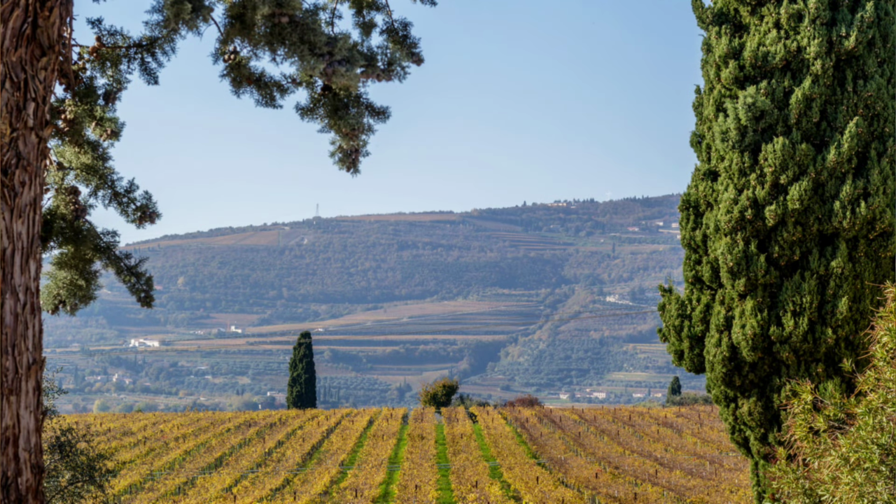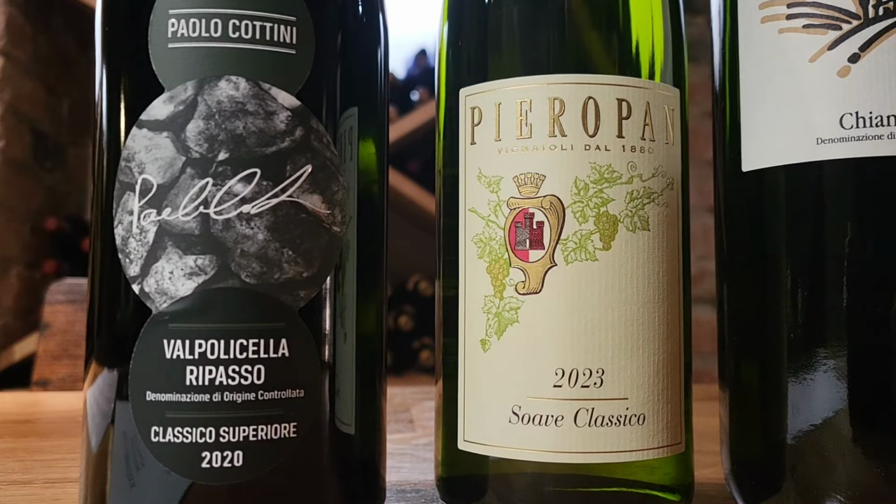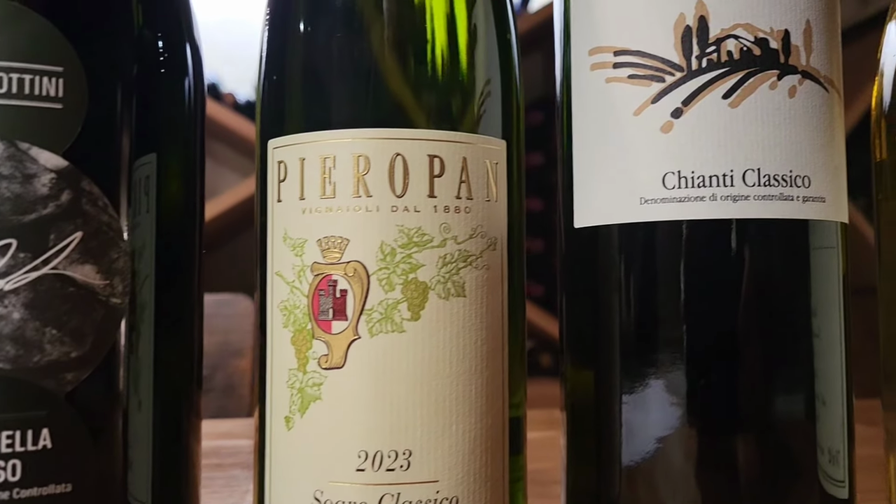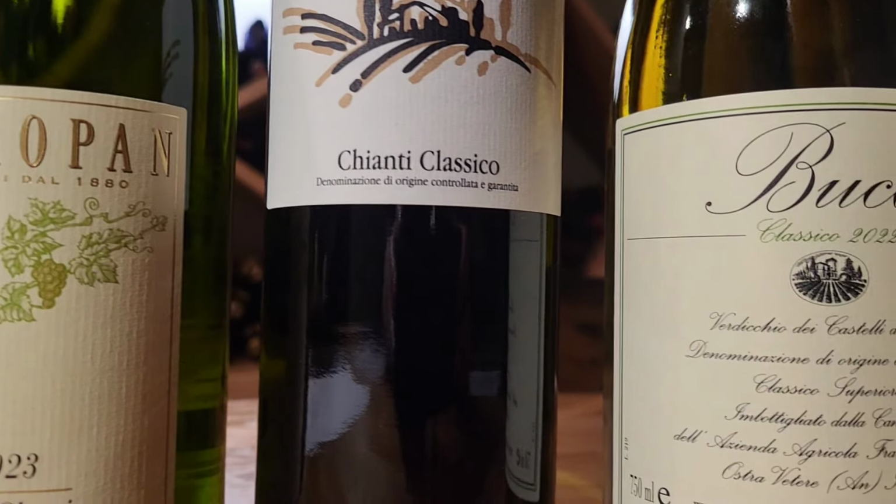Classico can be mostly found on Italian wine labels. This term refers to wines produced in the historic part of the region, or sometimes describes the classic style of the wine. One of the best examples are Valpolicella Classico, Soave Classico, Chianti Classico, or Verdicchio Classico.